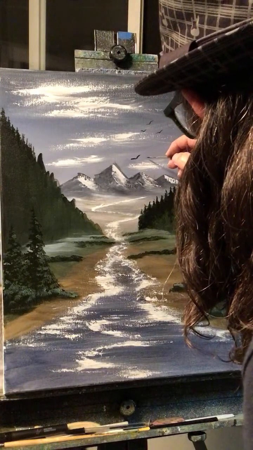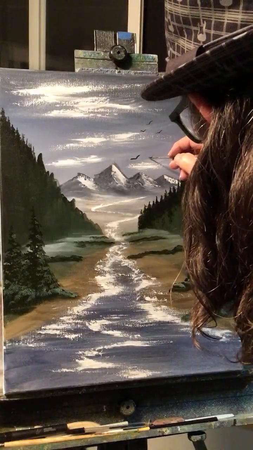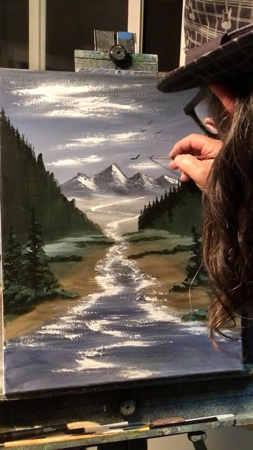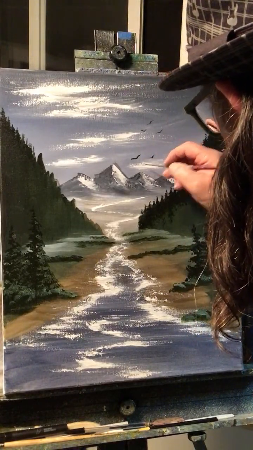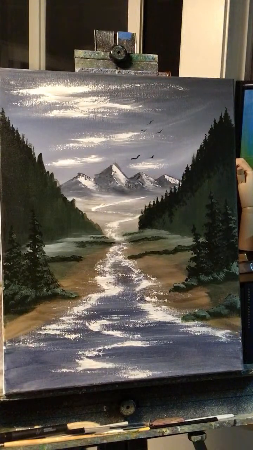I got to start cleaning my brushes better, because that's what happens to your liner brush.